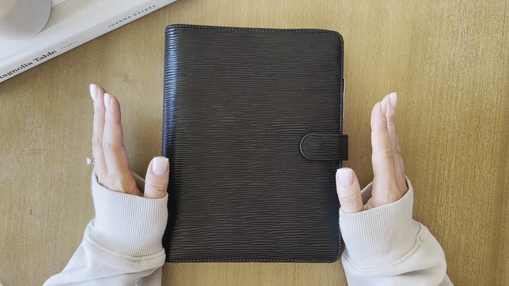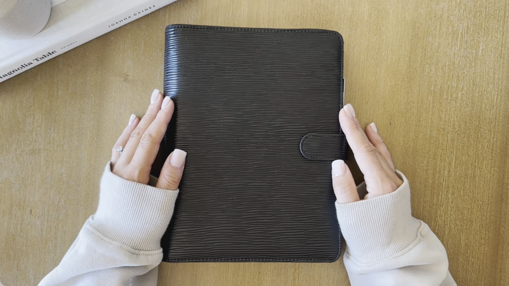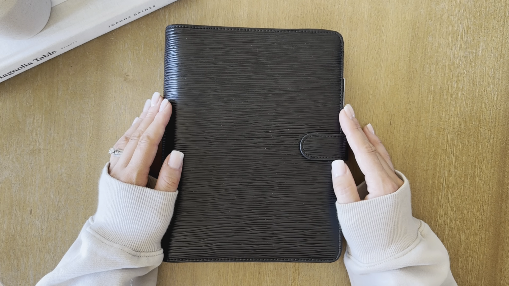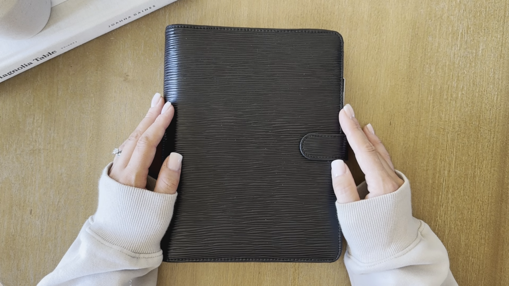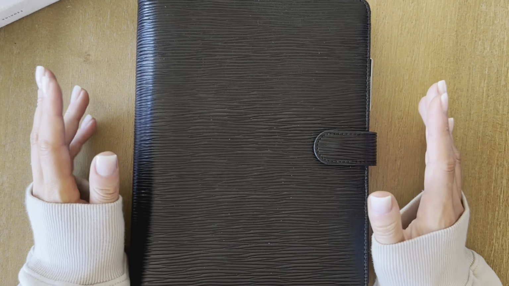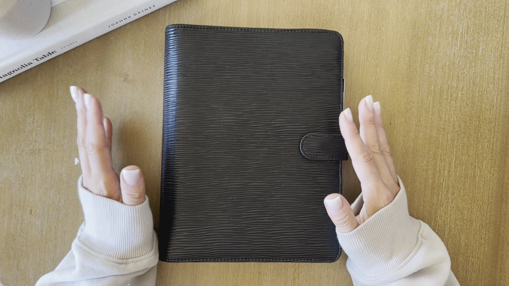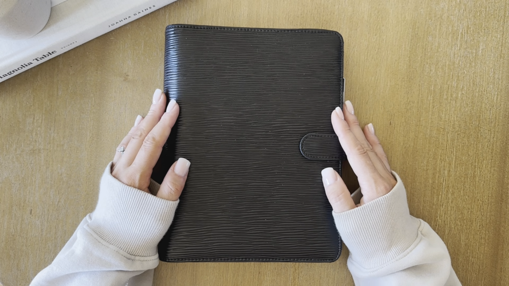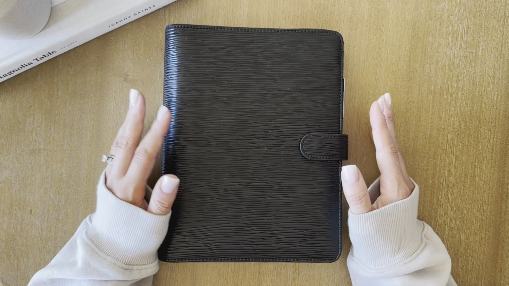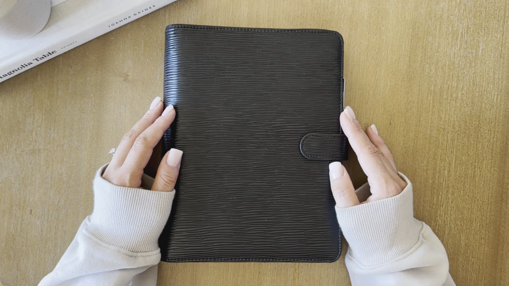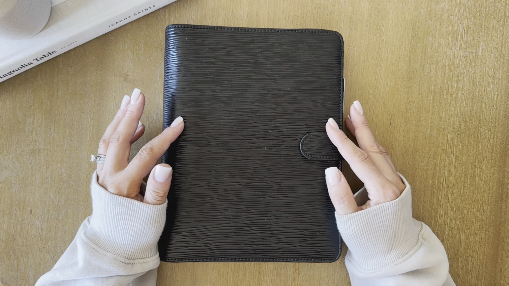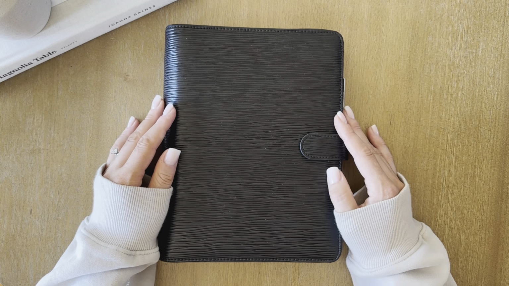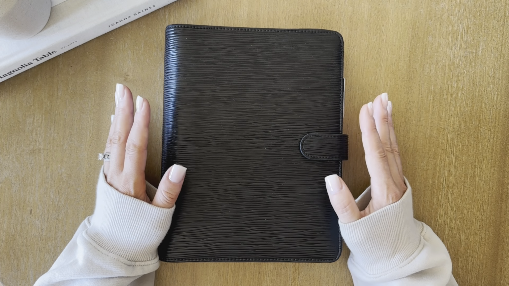All right, so welcome to part 1 of making my budget and cash stuffing. This is going to be a 2-part series, I guess we could call it, where in the first part, I'm going to walk you guys through how I make my budget and how I decide how much cash goes into my different categories in my cash envelopes. And then in the second video, I'm going to be actually doing my cash stuffing. So you guys will get to see the entire process.